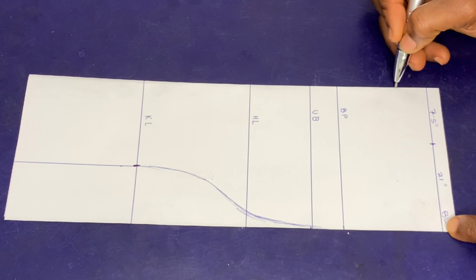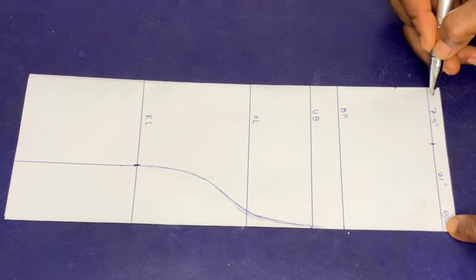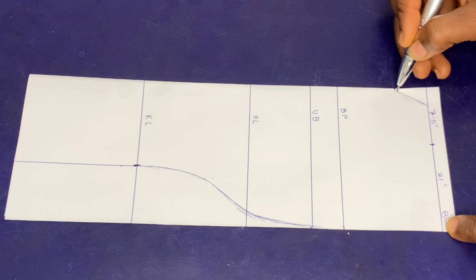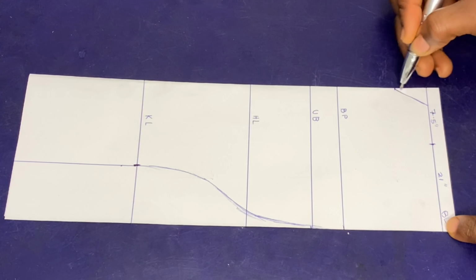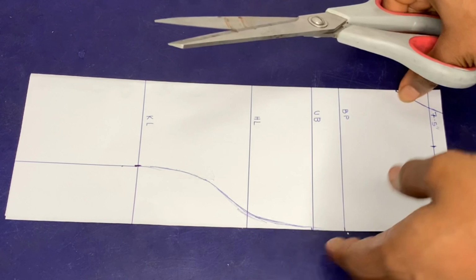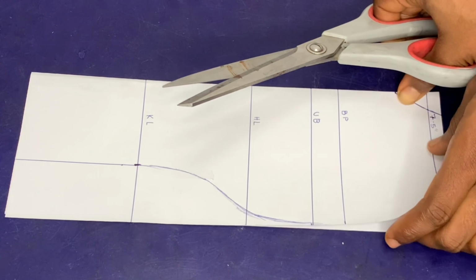Then for the neck, I marked the neck over here, a V-neck, and I obviously showed you guys the measurements I used for the neck. So I just went ahead to just cut along the curved line.